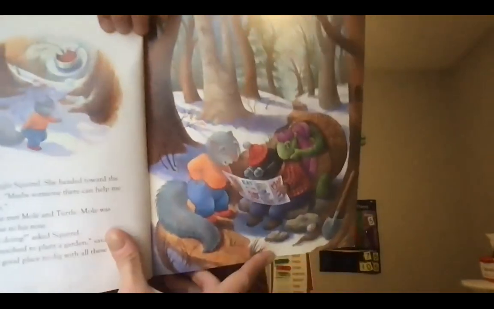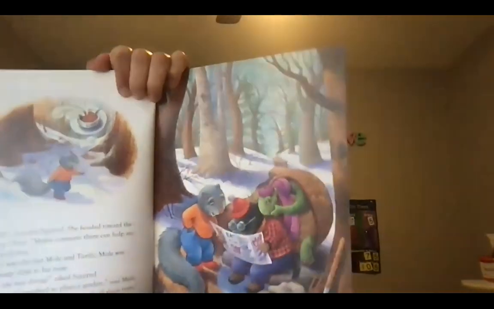So they're going to make a garden for their New Year's resolution.